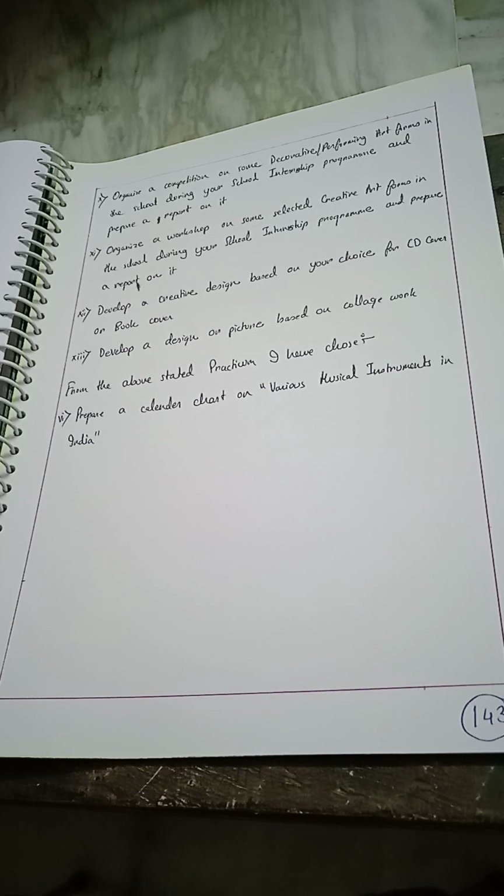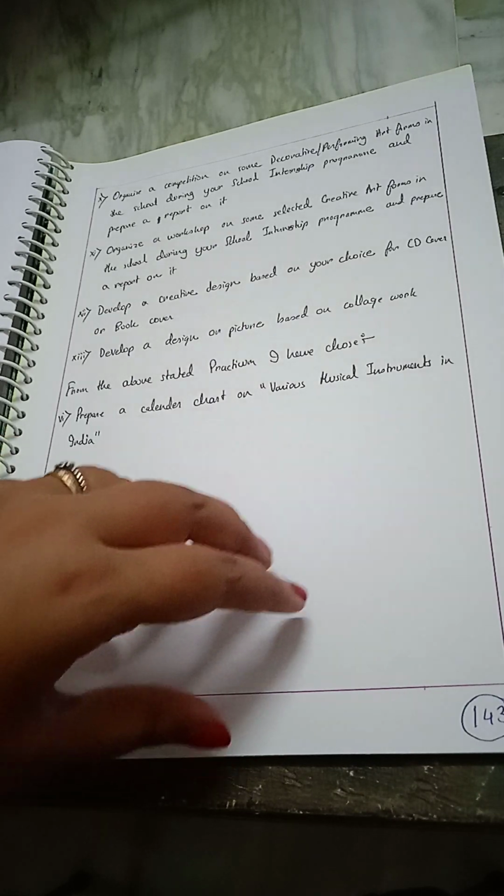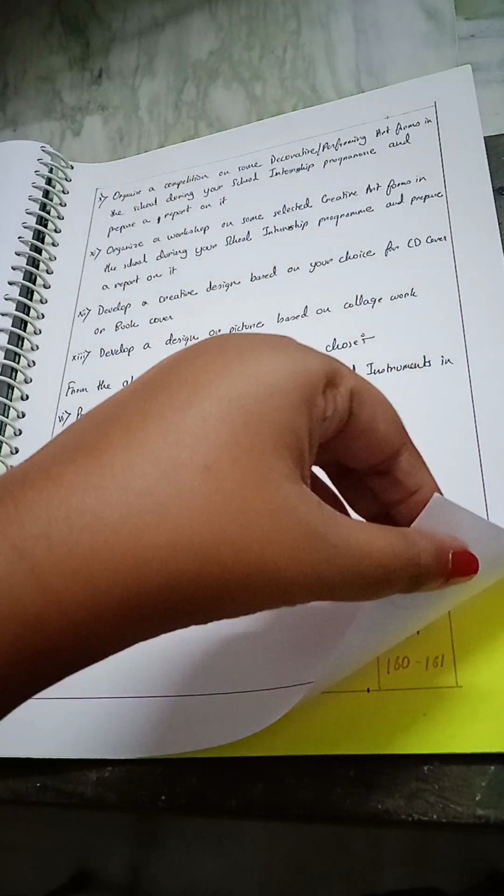If you search on the internet, there is nothing saying that a particular instrument like the sarod or sitar originated from that particular place, that particular state. Which part of the country or which state is not specifically given. The year you can find, but not the specific place. That is the reason why doing a calendar chart here will be a little difficult, so you can just paste pictures and write it down. The way I have done it, you can also do, and that is mostly prescribed and preferable in this particular practical.